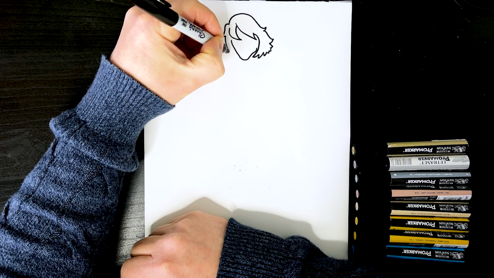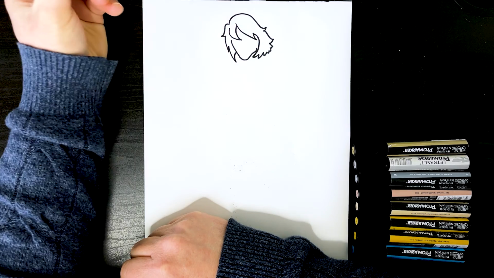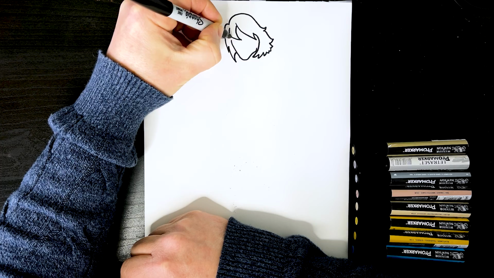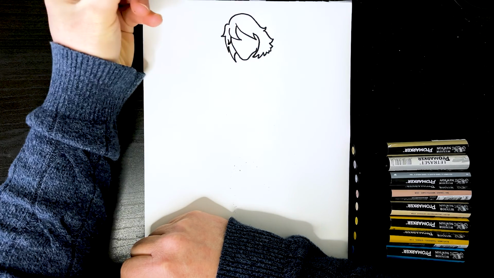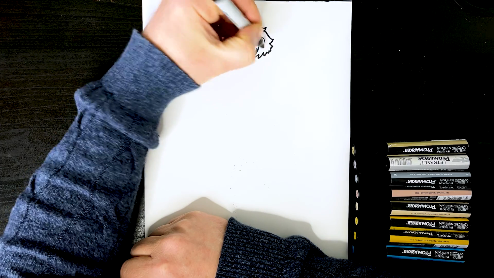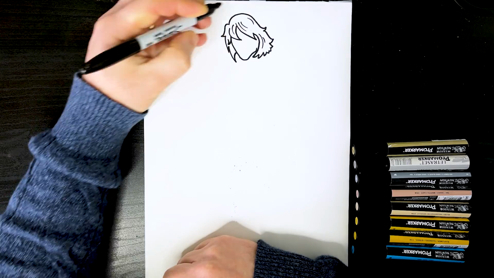This part here, we'll just bring that up like that and then draw a longer bit, and then we'll just bring it into the face area there. That little gap there, let's just do a little flick of hair like that, and we can add a couple of little lines in, just around it, to give it a little bit of bounce.